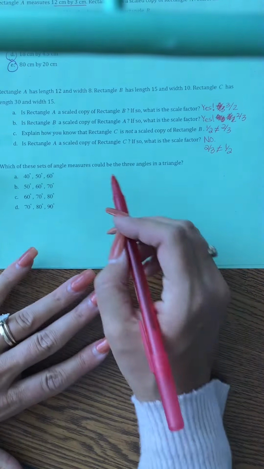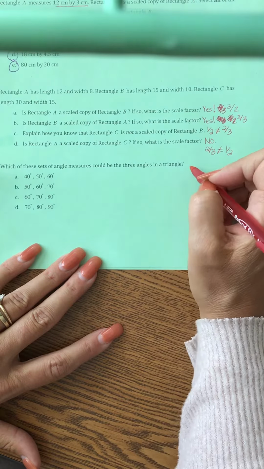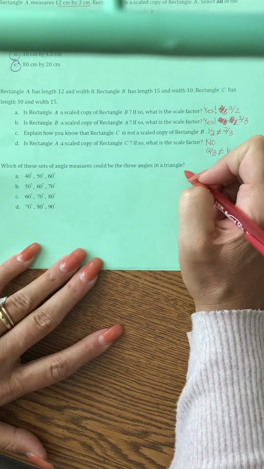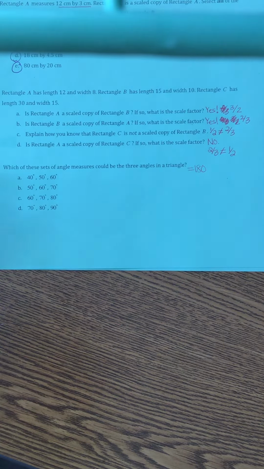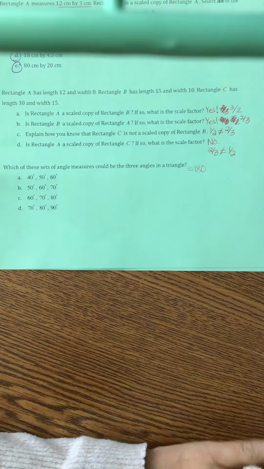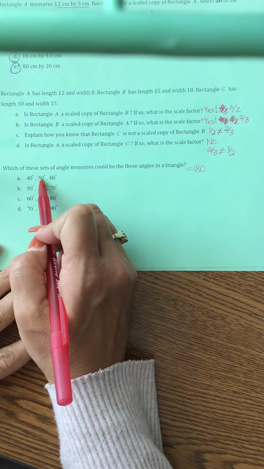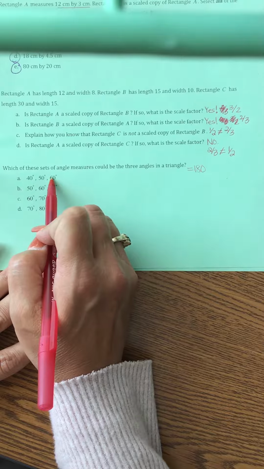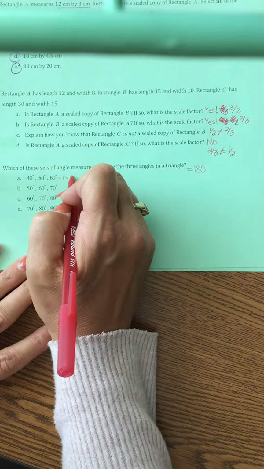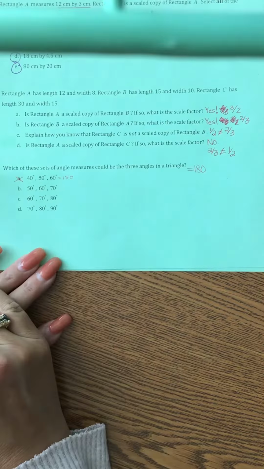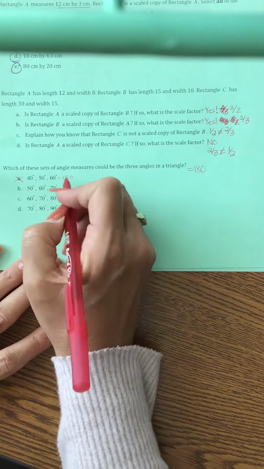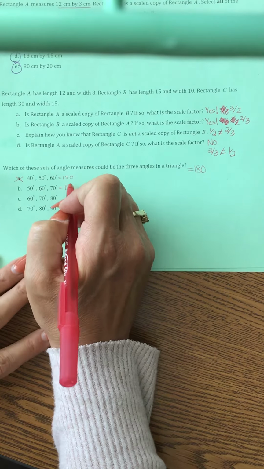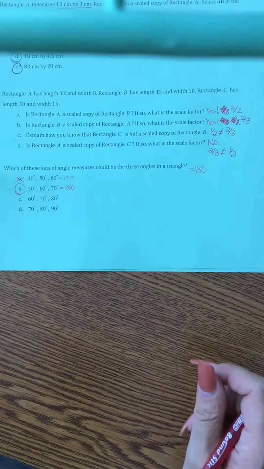Question 3 asks, which of these sets of angle measures could be 3 angles in a triangle? Remembering that the sum of the measures of the angles of a triangle will always equal 180 degrees. That's the triangle sum theorem. We just need to add and figure out which of these equals 180. So 40 plus 50 is 90, and 90 plus 60 is 150. 150 is not 180. A cannot be correct. Let's look at B. 50 plus 60 is 110, and 110 plus 70 equals 180. We need 180 degrees in order to form a triangle.